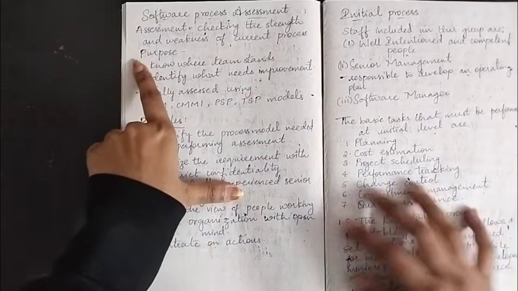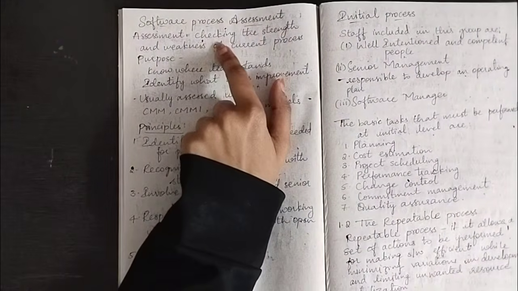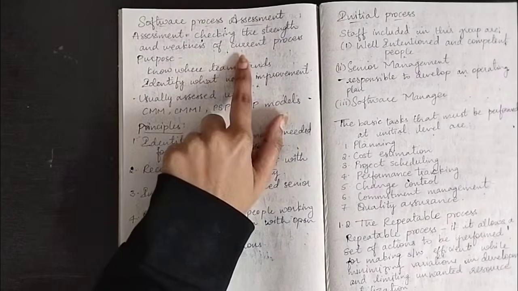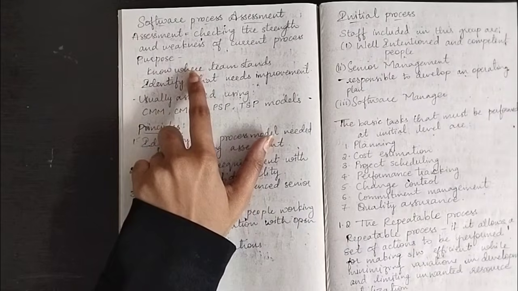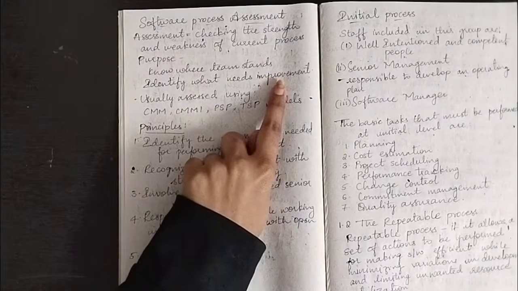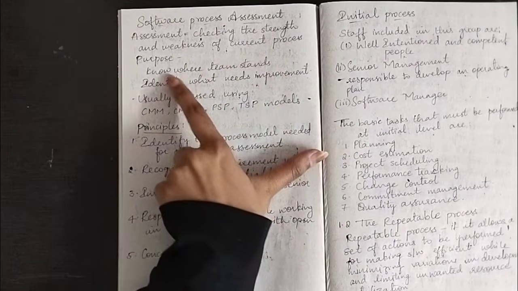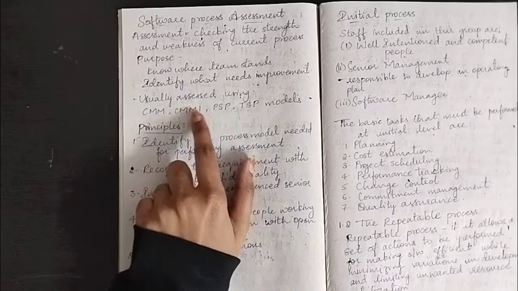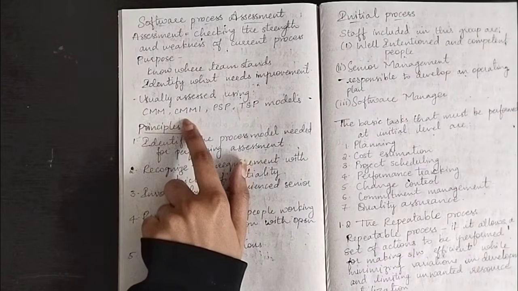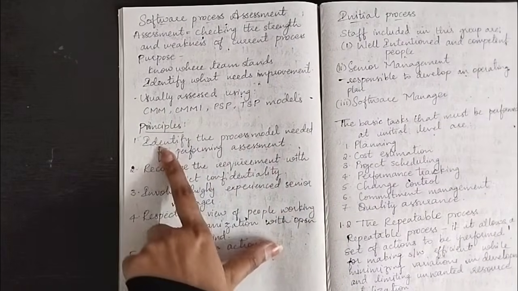Next is software process assessment. Let us understand what is meant by assessment. Assessment means just checking the strength or weakness of the current process. What we do here is identify where our team stands and identify what needs improvement. And for this we use CMM, CMMI, PSP, TSP models. We have learned CMM just before.